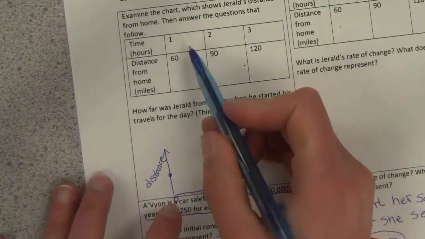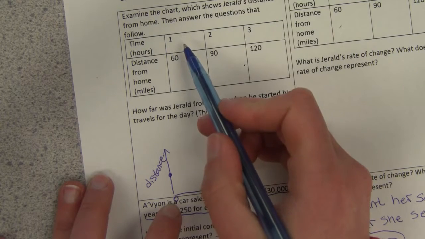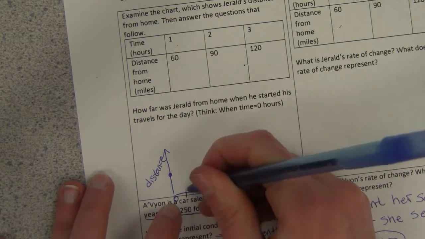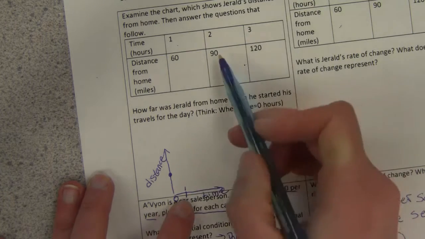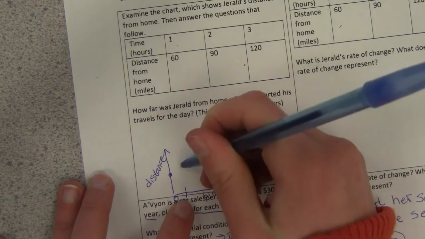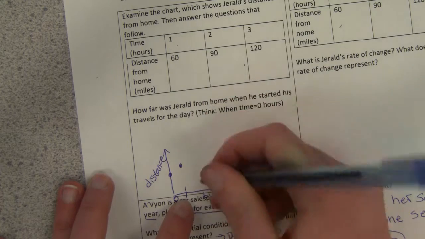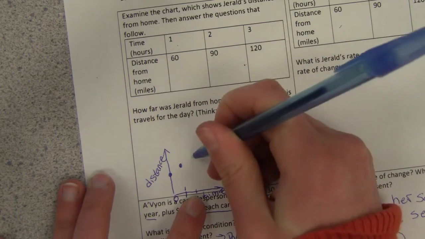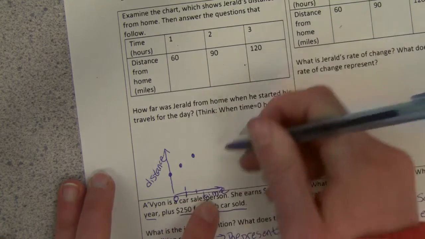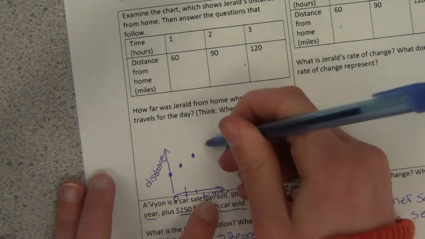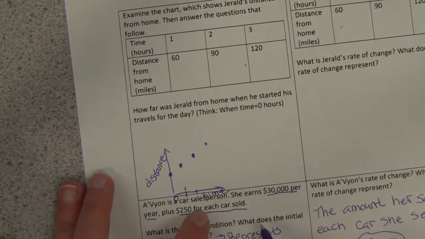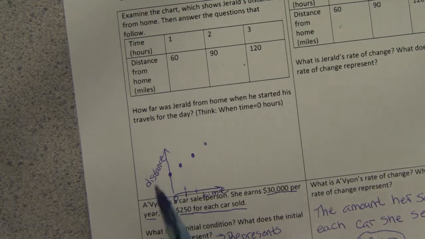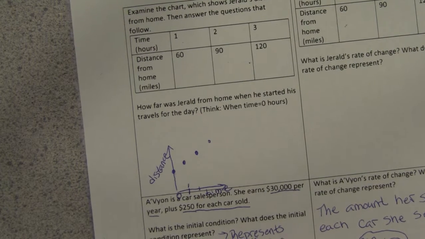We already know, based on the data given to us in this table, that after 1 hour has passed, so here's my 1, he is 60 miles from home. After 2 hours have passed, he's 90 miles from home. So he's going farther and farther away from home. After 3 hours have passed, he's 120 miles away. But I want to know how far he was from home right when he started, right when he walked out the door of wherever he was staying that night.